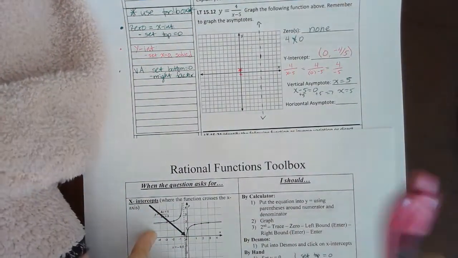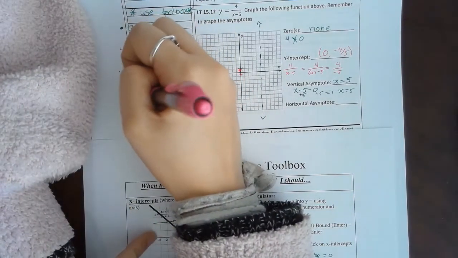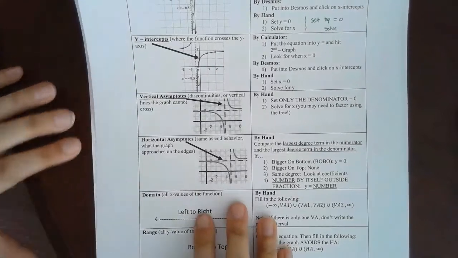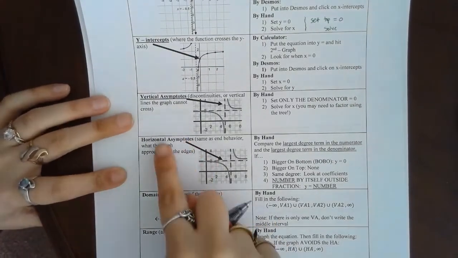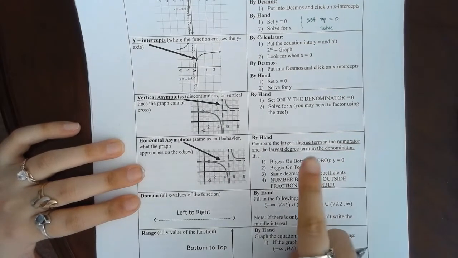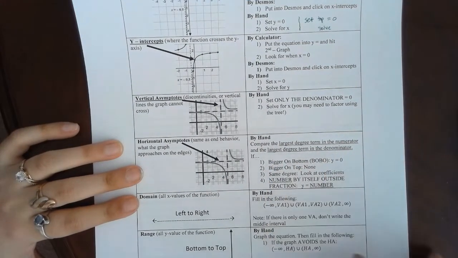Next up is the horizontal asymptote. For the horizontal asymptote, we refer to the toolbox or your notes where we have those charts. You have 4 options. You look at the larger degree from top and bottom.